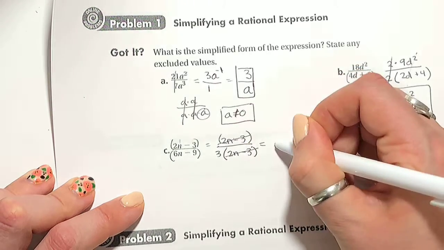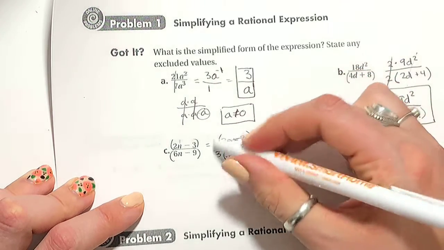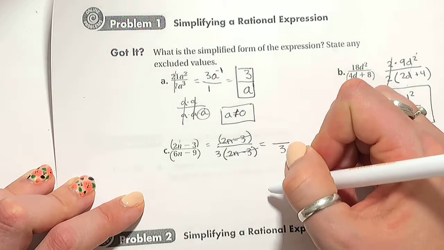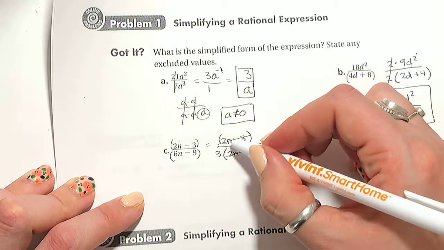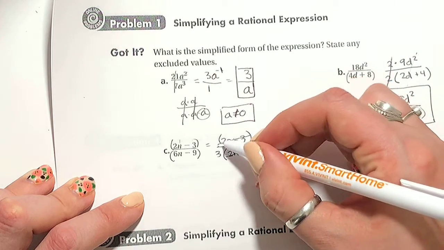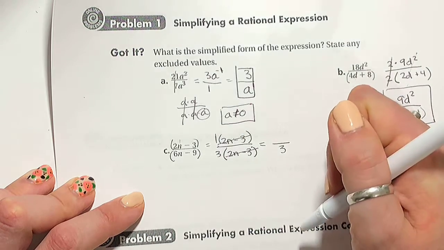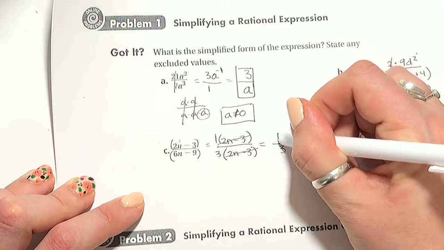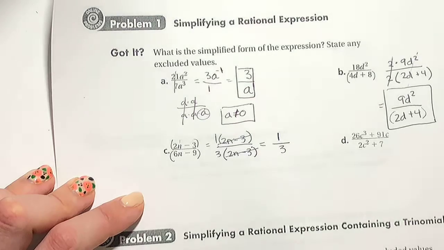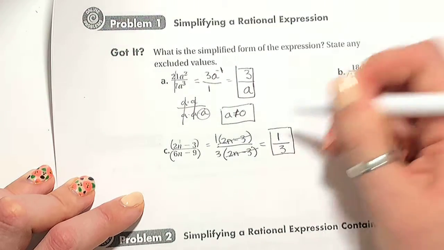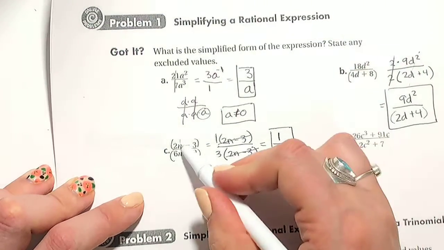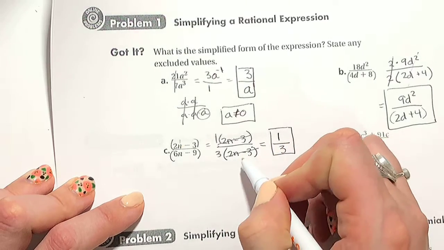But what would be left over in the top? We know there's a 3 down in the bottom, but if I cancel everything in the top, what's left over? And I see students make this mistake a lot. It's not like it just disappeared. It's not a 0. There's really a 1 written there. We usually just don't write the 1 because we're lazy. So when we cancel everything from the top, don't forget there's really a 1 still there. So our answer is 1/3.